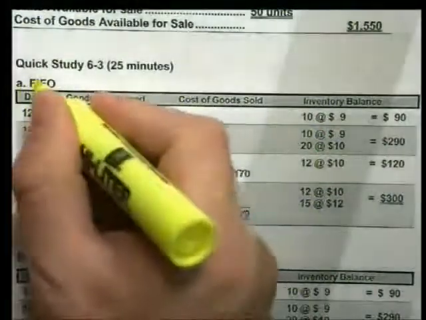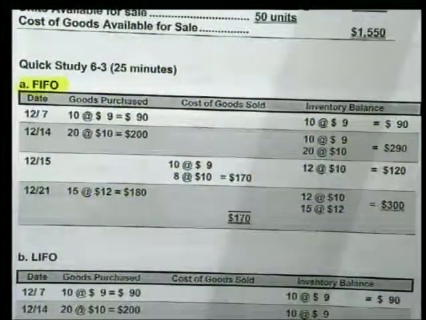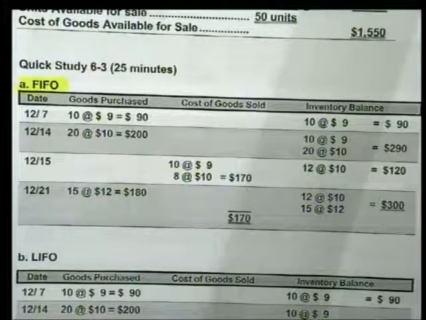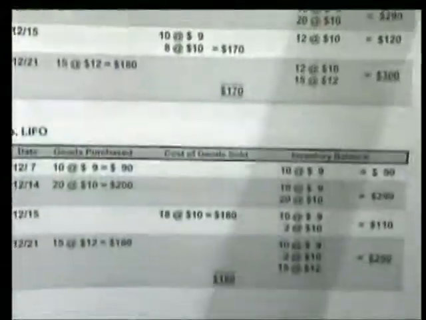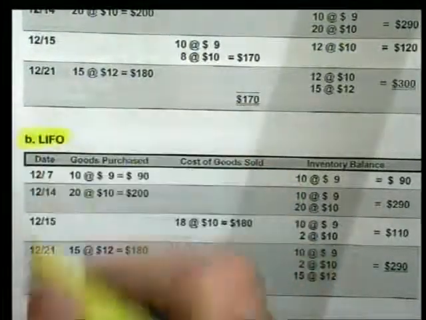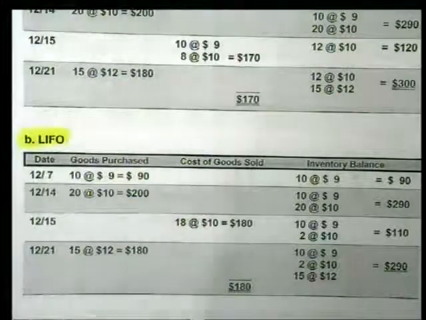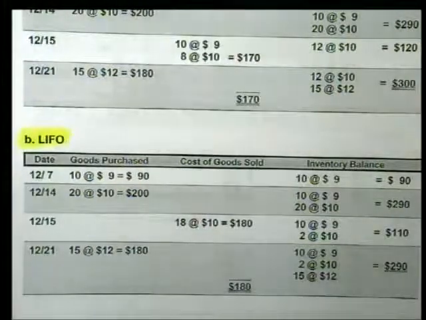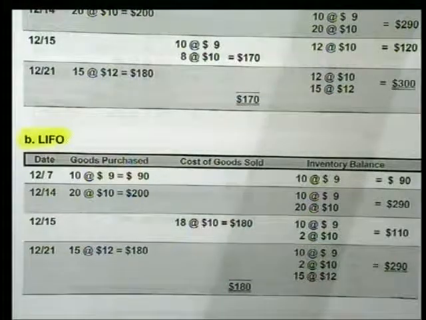And this is for FIFO. Okay, any questions on that? If not, let's look at LIFO, which is right below it. Okay. All right. Any questions on FIFO or LIFO for Quick Study 6.3?